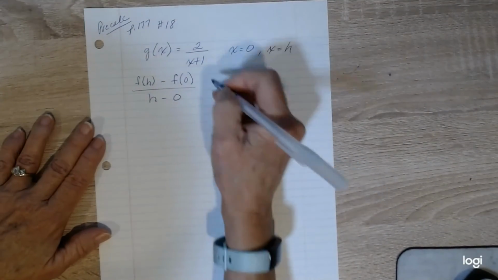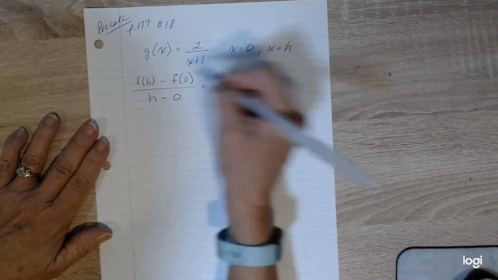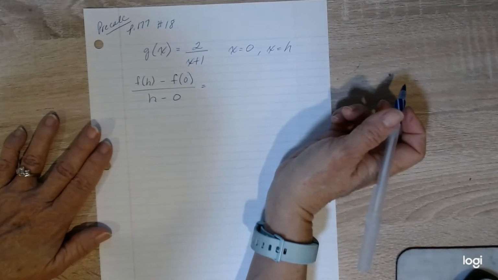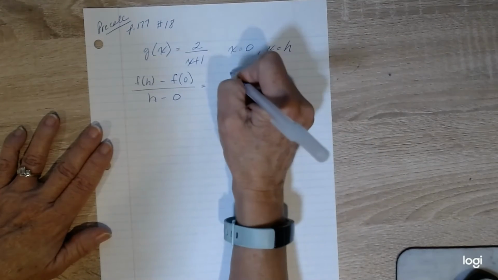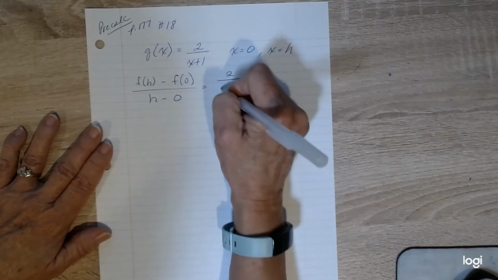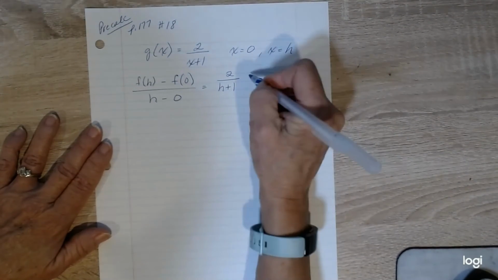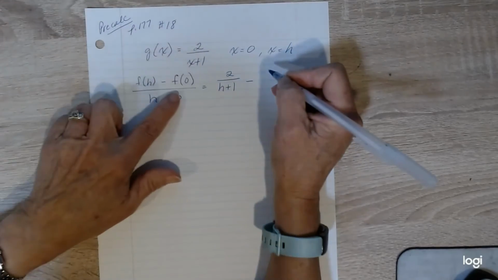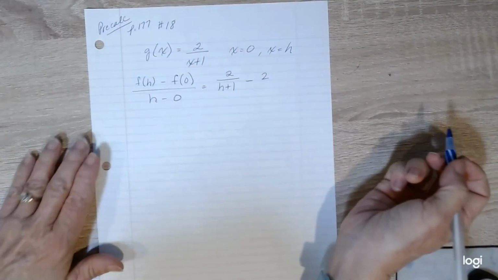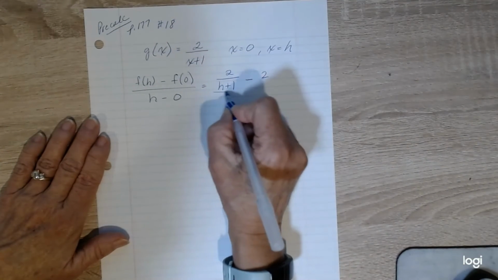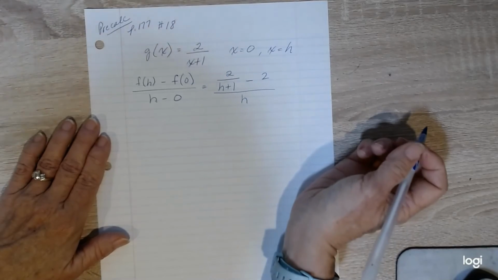All right. Well, denominator's basically done here already, but let's look at the f of h, okay? And this is where you do need to be a little bit careful, okay? But if I'm only putting in a variable, it's not too bad. This is going to be 2 over h plus 1, just putting in an h for an x, okay? Minus the f of 0, put a 0 in, I just get a 2, all right? And all of that is going to be over h minus 0, which is going to be over h, all right?